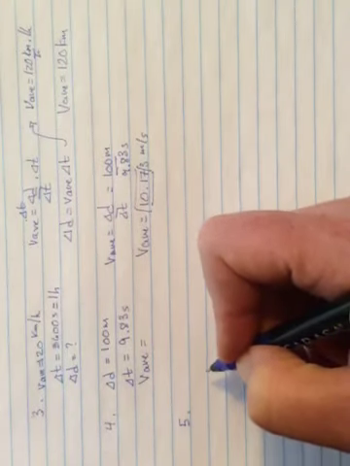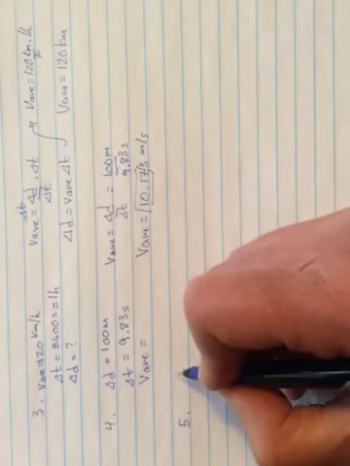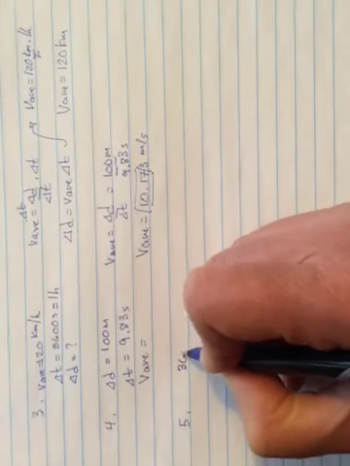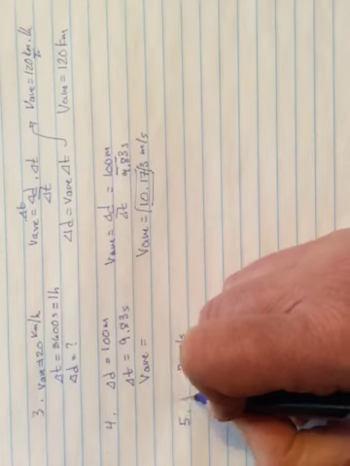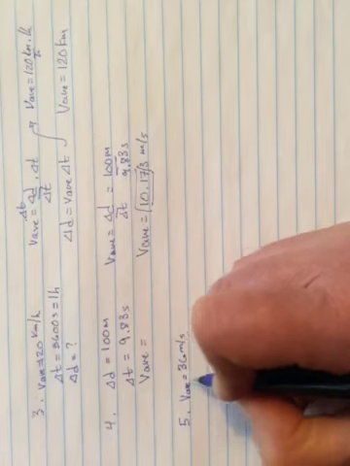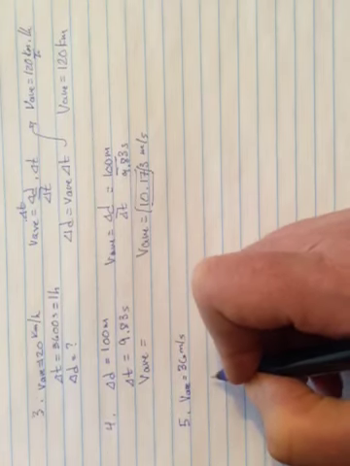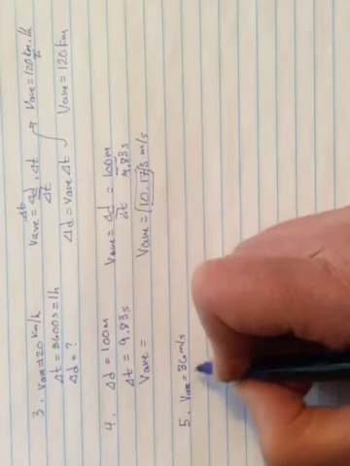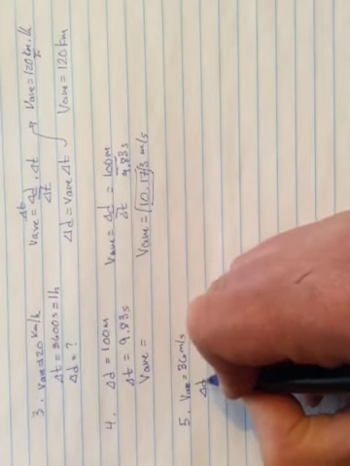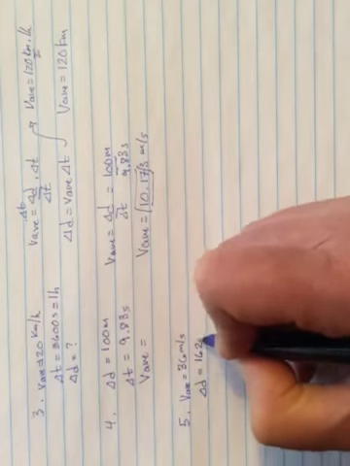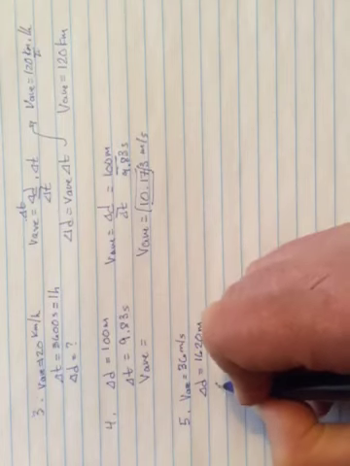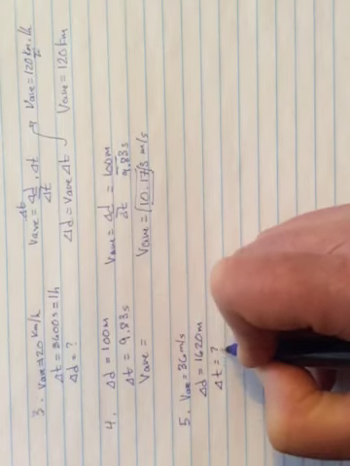Okay, number 5. A train leaves a station at 36 meters per second. So the 36 meters per second is our V av. How long will it take it to travel 1,620 meters? That's my delta D, 1,620 meters. How long? I'm looking for delta T.